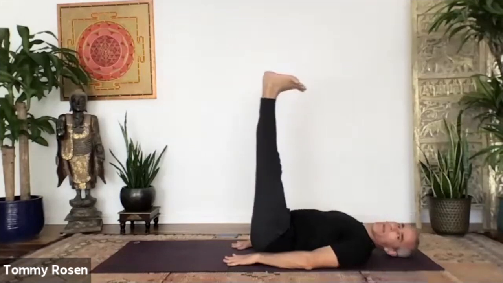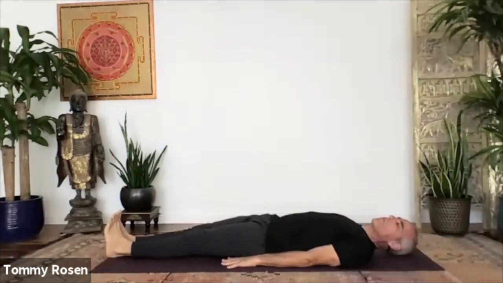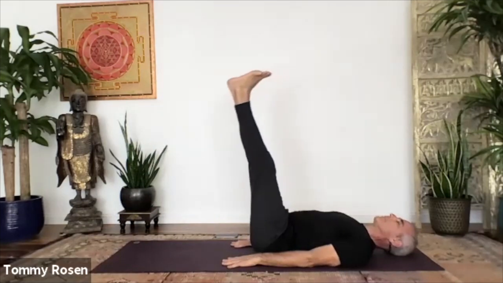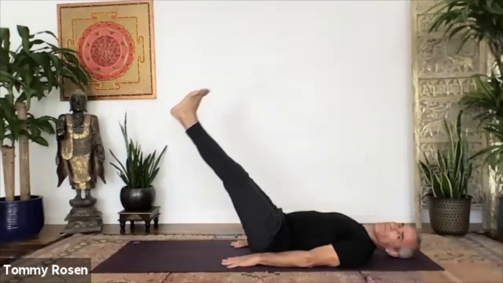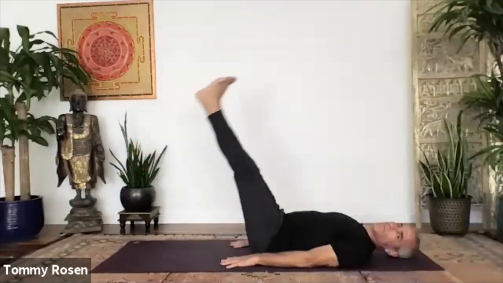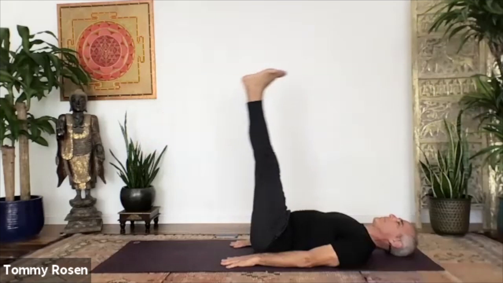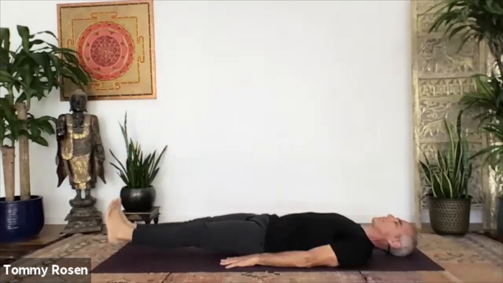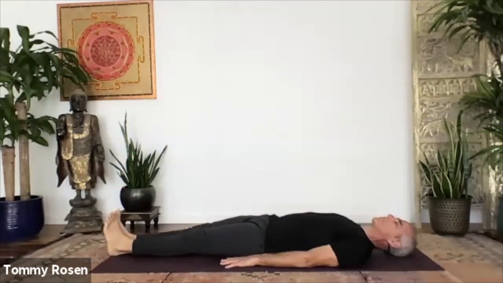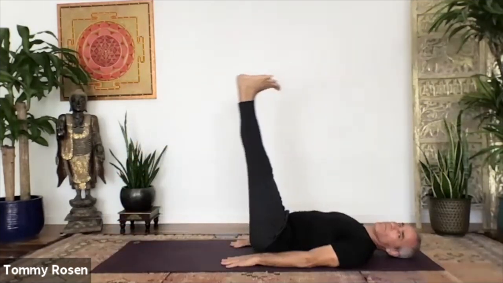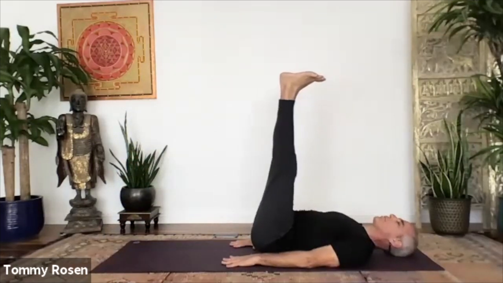Inhale. Exhale. Let's create an evenness of movement and an evenness of breath. Ten more to go. Press the lower spine down all the way.